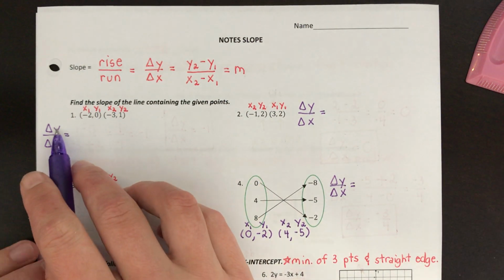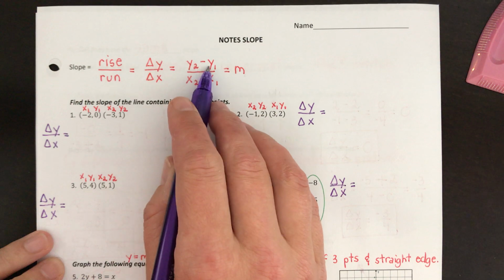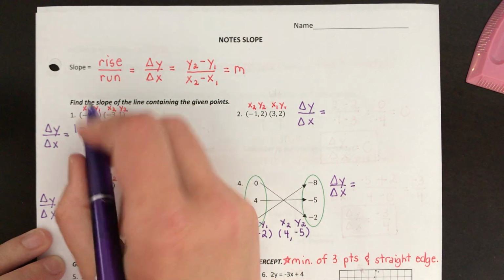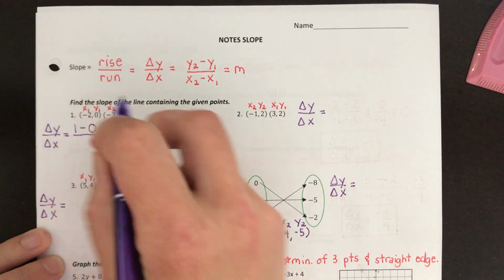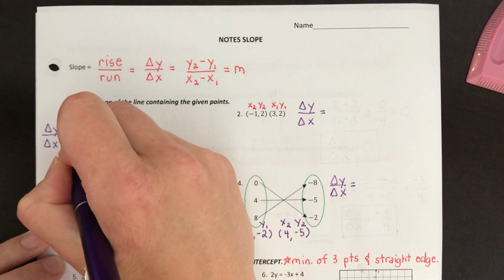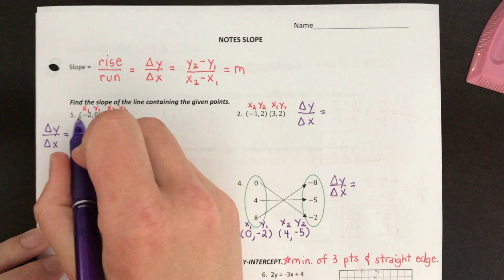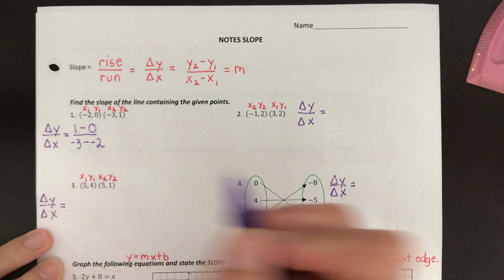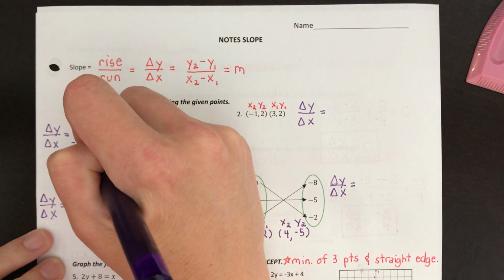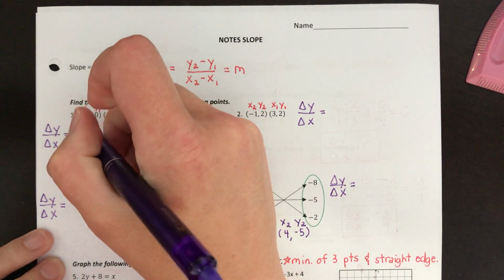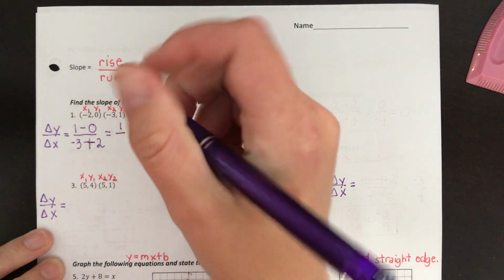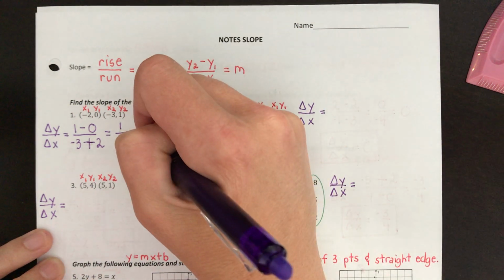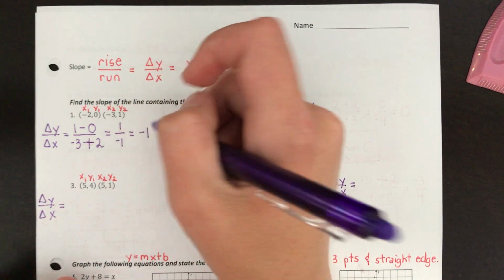Okay, so let's go ahead and use our formula for change in y over change in x, y2 minus y1. So y2 is 1 minus y1 is 0 over x2 is negative 3 minus x1 is minus negative 2. So remember, when you minus a negative, that means you're going to add. So we would have 1 minus 0, which is 1, over negative 3 plus 2, which would be negative 1. So this equals 1 over negative 1, which equals negative 1.